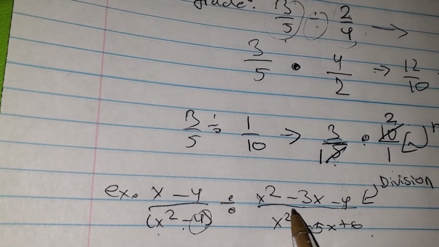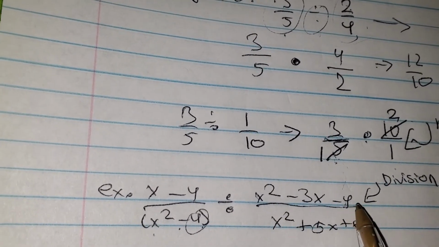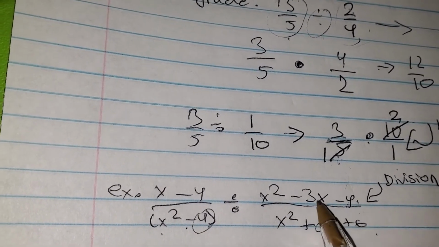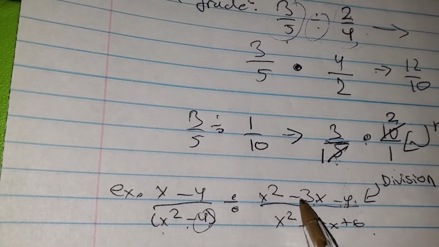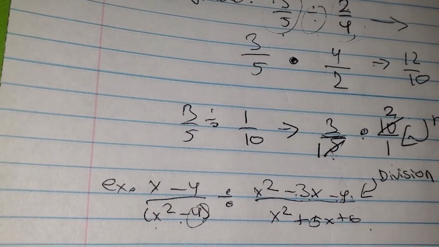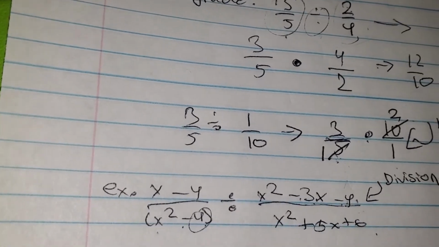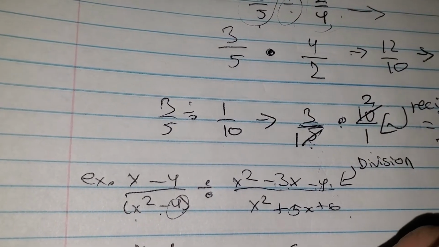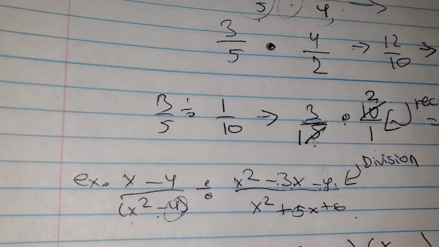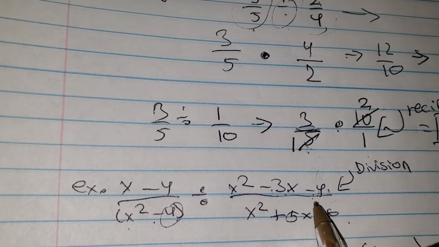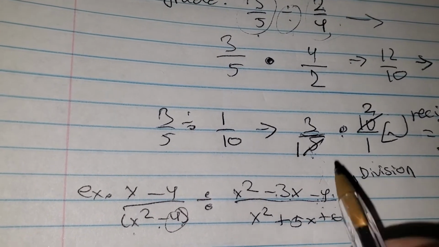So this one factors out. The question is, what multiplies out to negative 4 but adds up to negative 3? Because this is negative, there has to be a negative and a positive. We do know x and x. This factors out 4 and 1, that's the easiest way to get 3.